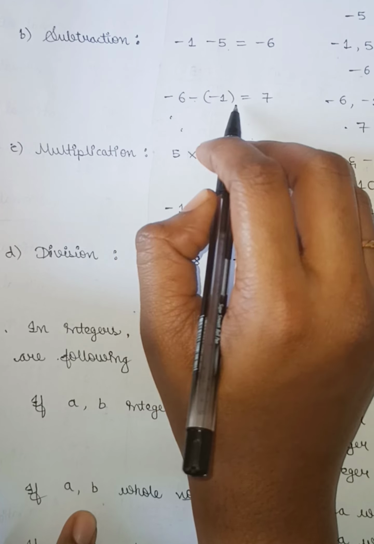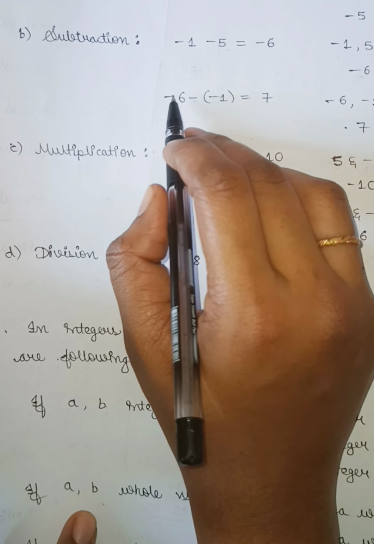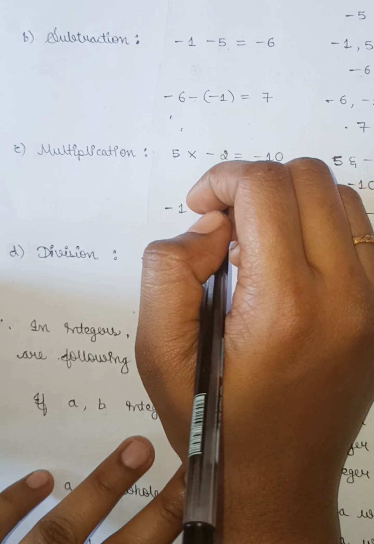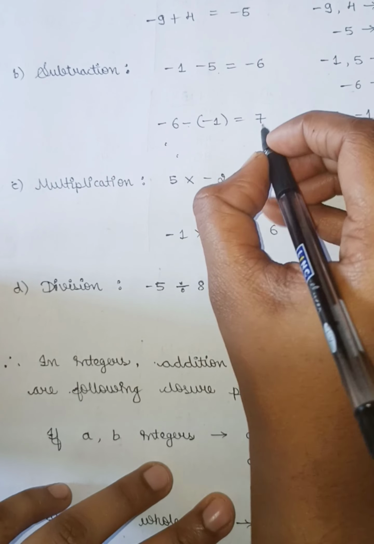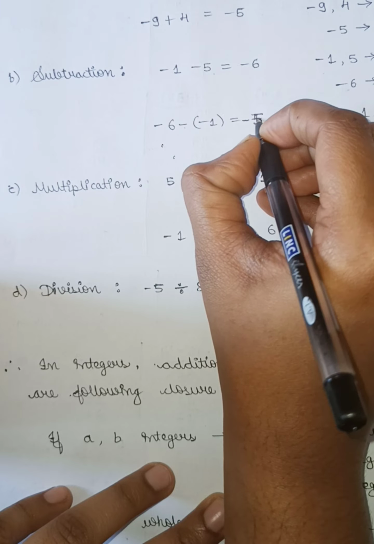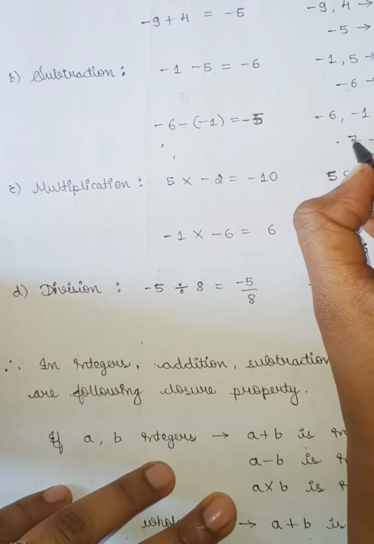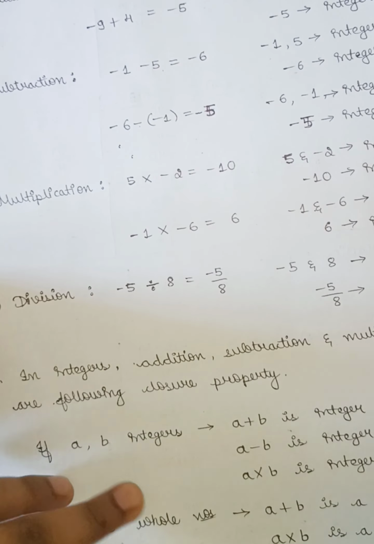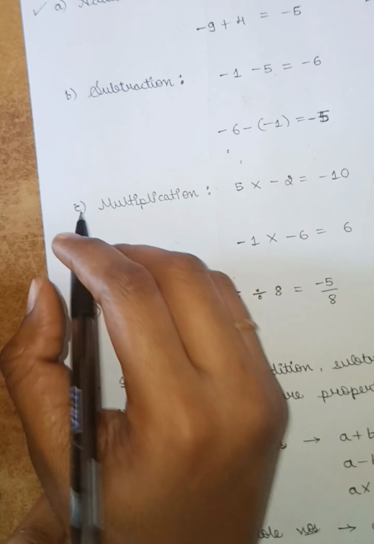The next one is minus 6 minus of minus 1. Minus into minus is plus. So minus 6 plus 1. Minus 6 plus 1 is minus 5. Sorry, that was a mistake earlier. So minus 5 is also an integer. Minus 6 and minus 1 are also integers. So it follows the closure property.